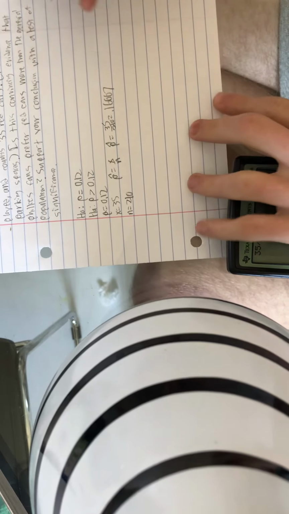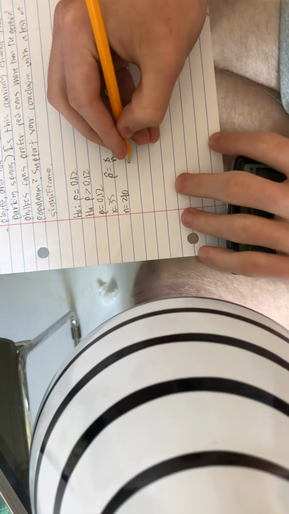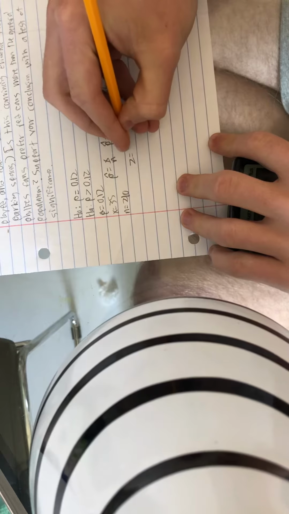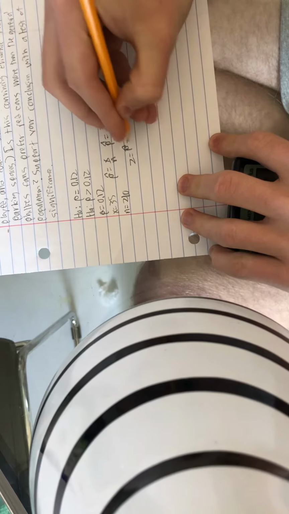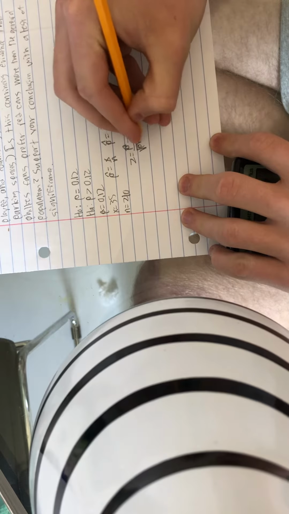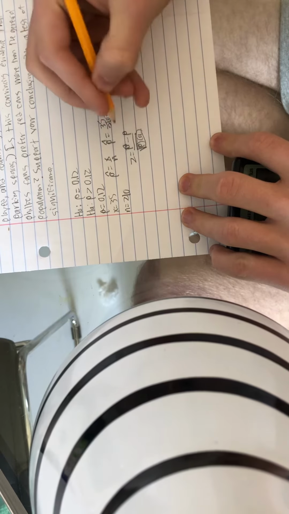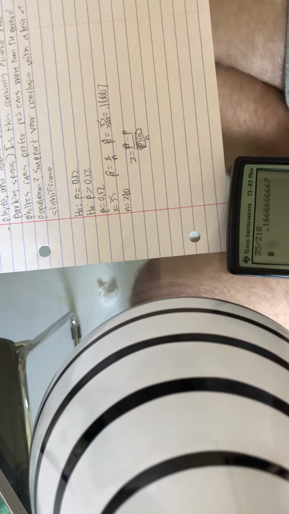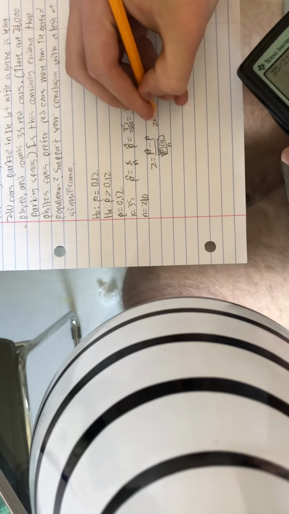For our next step, we have to do our actual test. We use Z equals P hat minus P, over the square root of P times Q all over N. Let's write down our data.